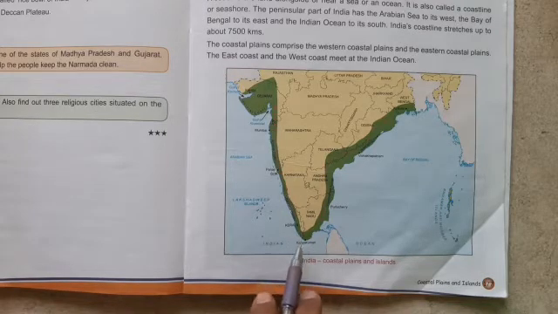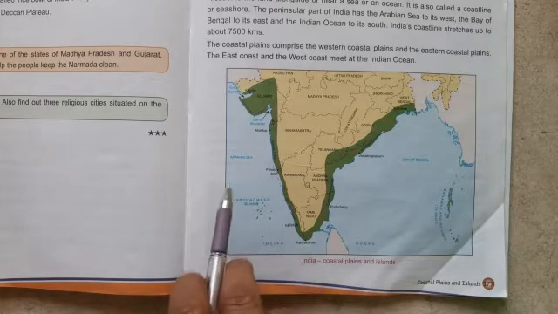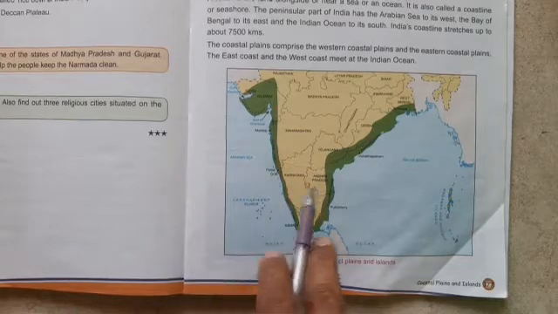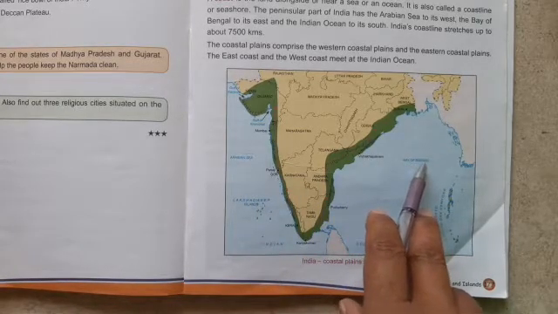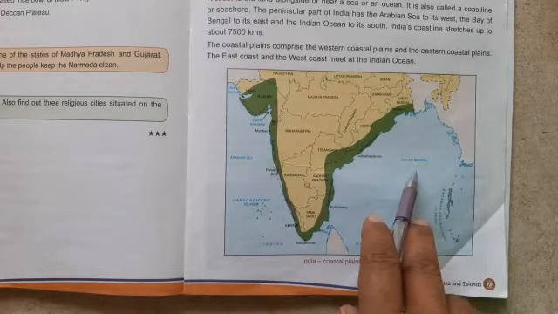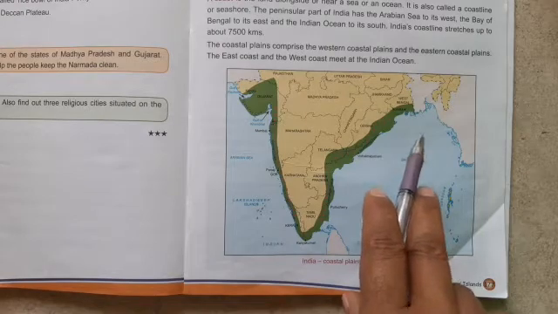as well as for the unique site of the union of three major water bodies: Arabian Sea, this side, and which sea is there? Bay of Bengal, and Indian Ocean.